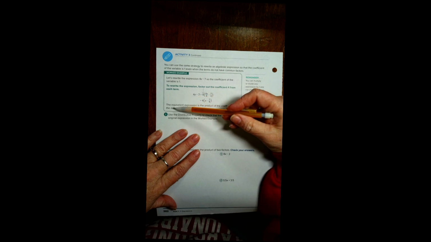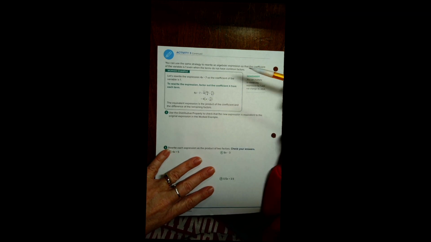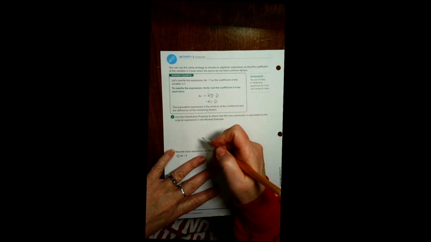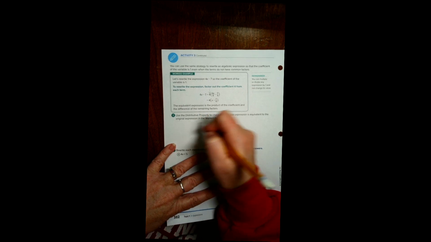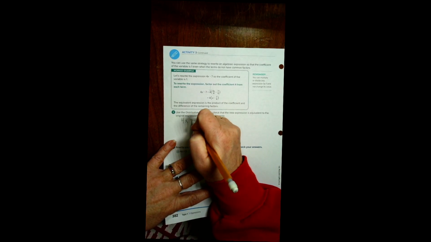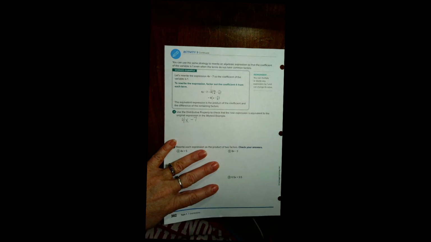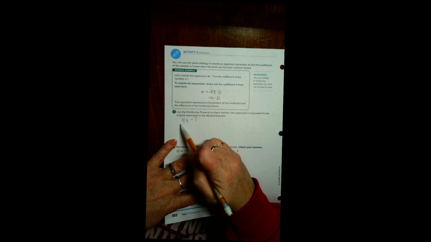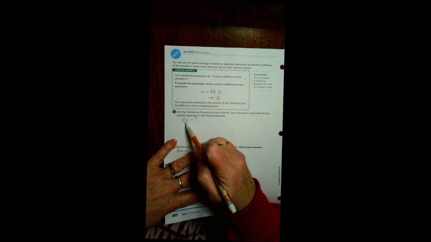It says the equivalent expression is the product of the coefficient and the difference of the remaining factors. So let me just do this a little bit differently, and it's not necessarily what they want right here, but this is what we're going to write. So 4x minus 7. They're saying they want this 4 to not be here. They want the number in front of the x to be a 1.